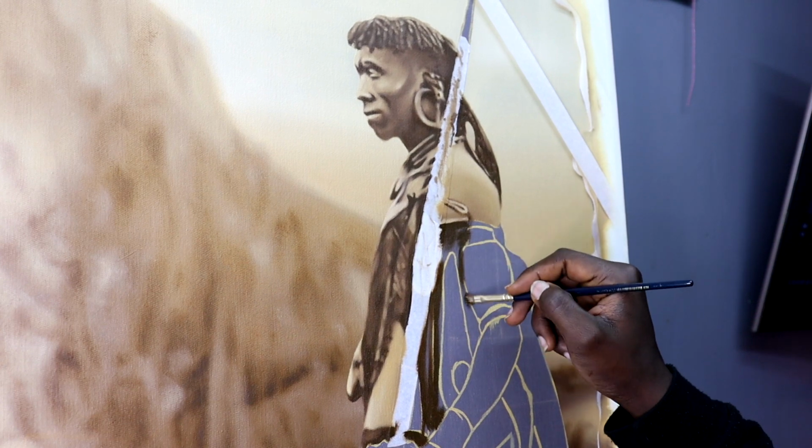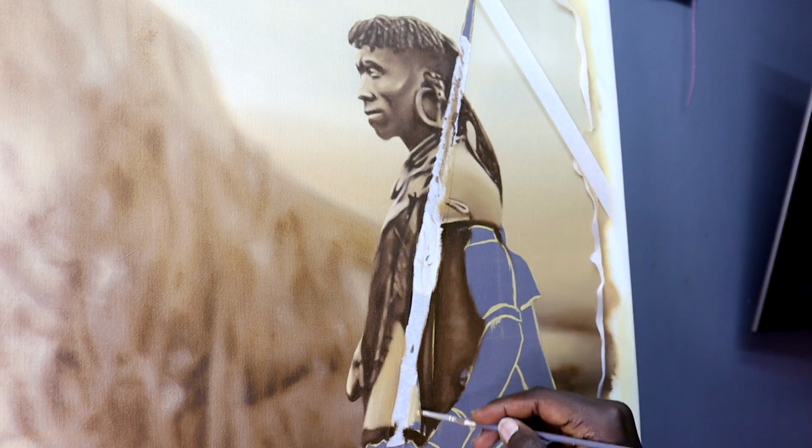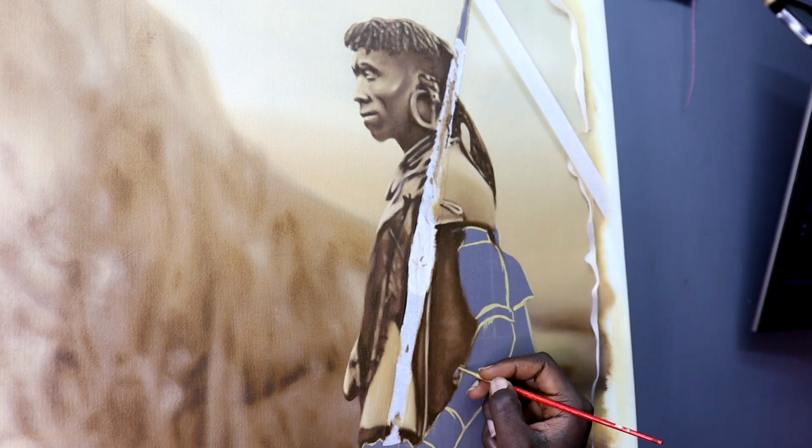The process I'm using to paint him isn't that dissimilar to how I've painted the rest of the artwork, so I'm going to catch up with you as soon as we move on to something different.